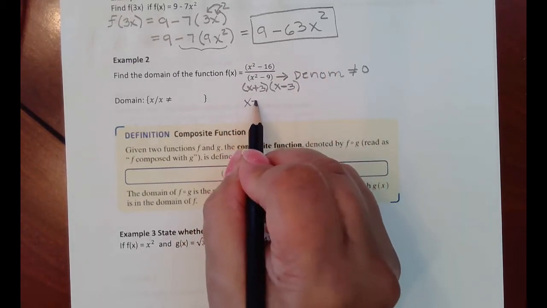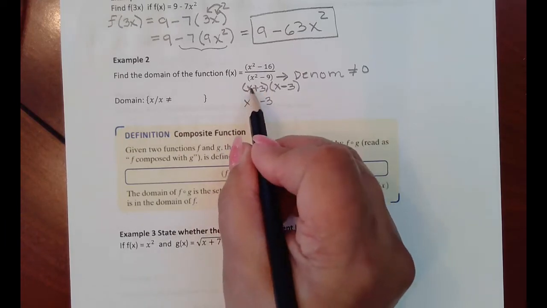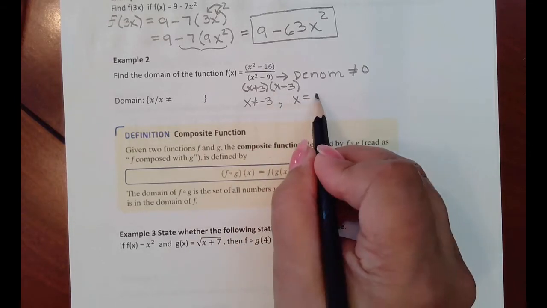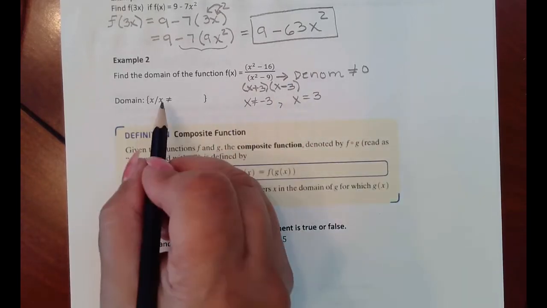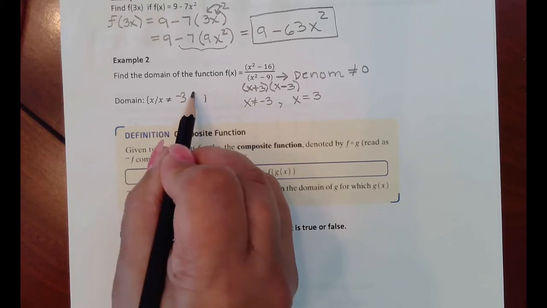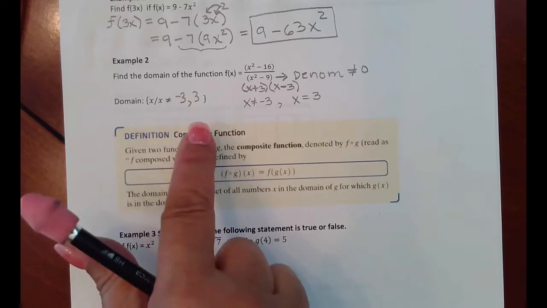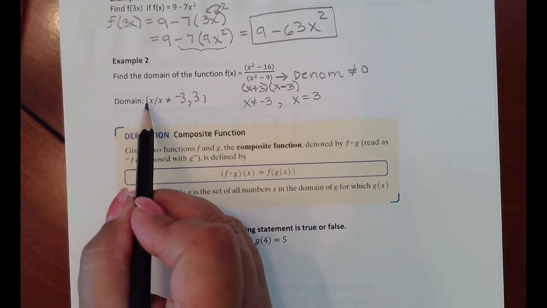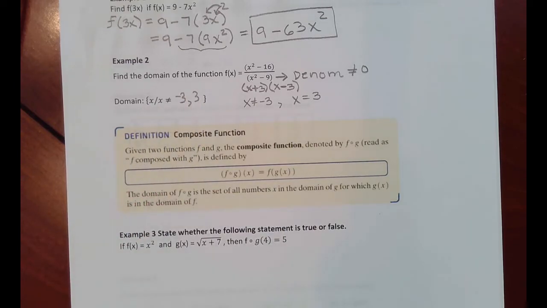So x cannot be negative 3, because that would 0 out what's in the first parenthesis. And also x cannot be positive 3, because that would 0 out this factor. And either one would cause the whole denominator to be 0. You can put both of those right here, separated by a comma. So in essence, you are saying that x could be anything except it can't be these two. X is such that x cannot be negative 3 or 3, but can be anything else.